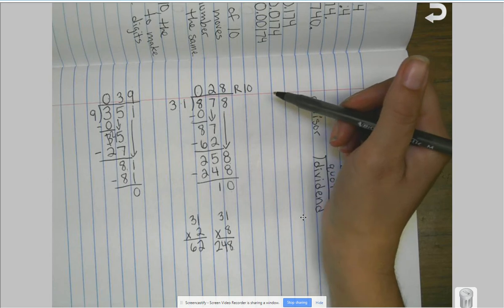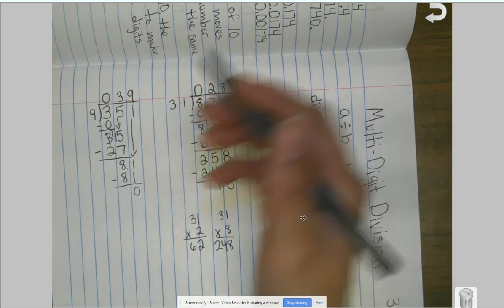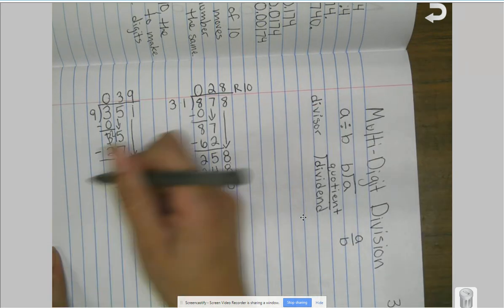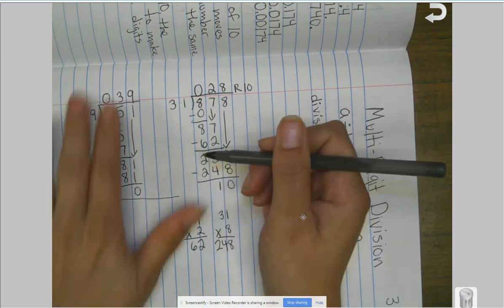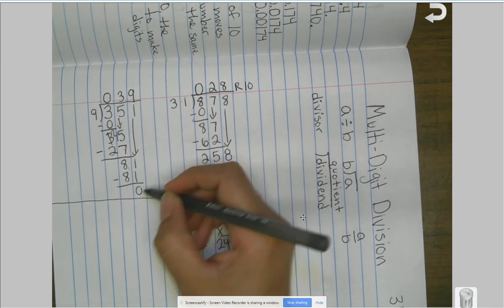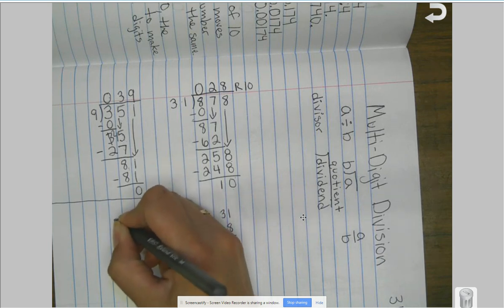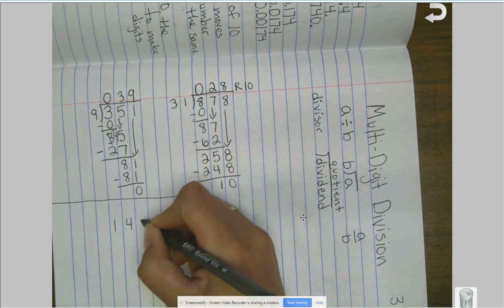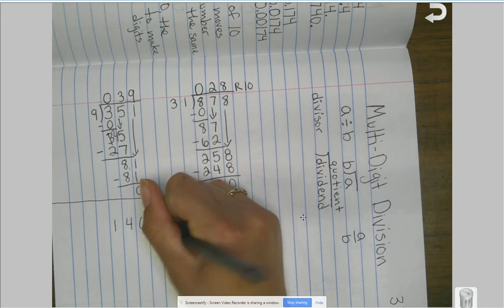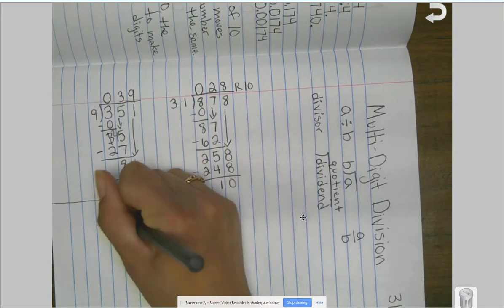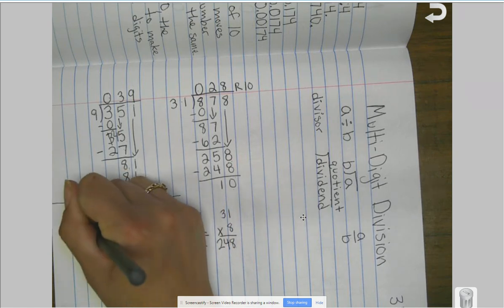Now, sometimes we end up with bigger numbers. Sometimes we have to divide by 3-digit numbers. So I'm going to do a 3-digit one right over here. So let's just make a line here so that way we don't confuse these. Okay, the next one I want you to do is 1,462, and we're going to divide that by 365.